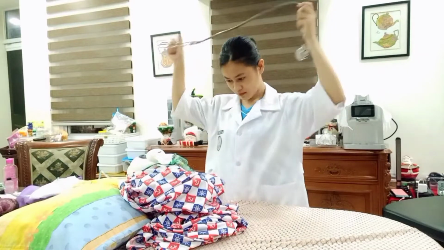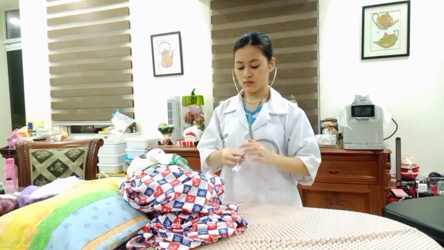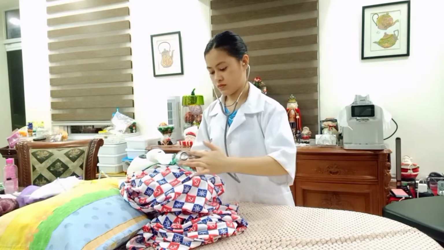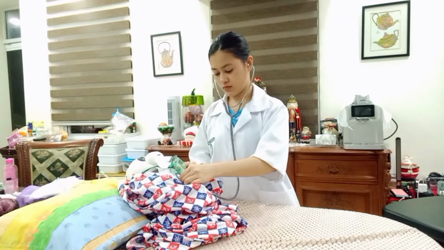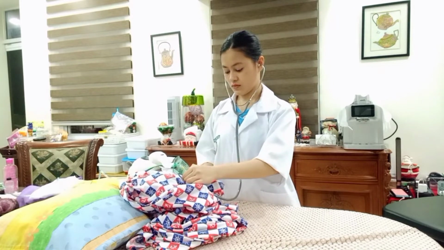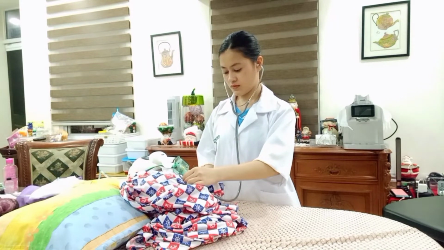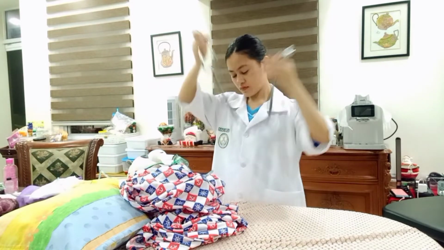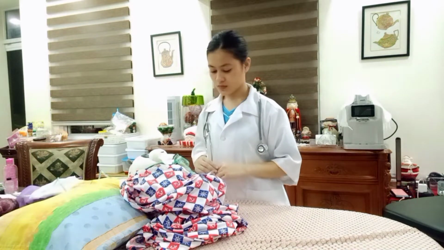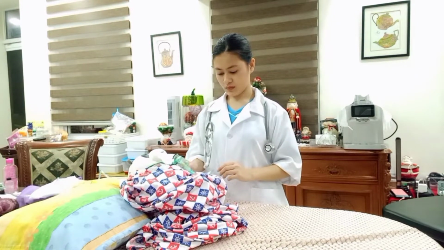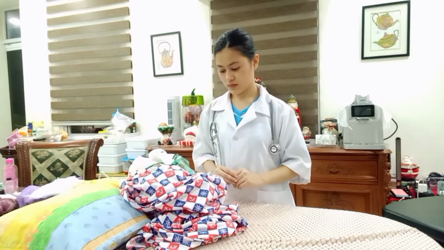For the assessment, assess the patient's respiratory status including respiratory rate, depth and rhythm, breath sounds, color, and pulse oximeter results. For the rationale, it helps determine whether the patient can tolerate tracheostomy care. Next is to assess the tracheostomy site for drainage, redness, or swelling. So for the rationale, drainage, redness, or swelling may indicate infections.